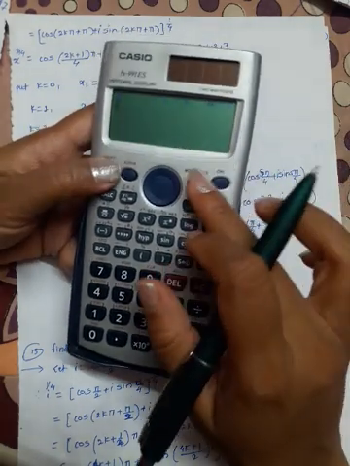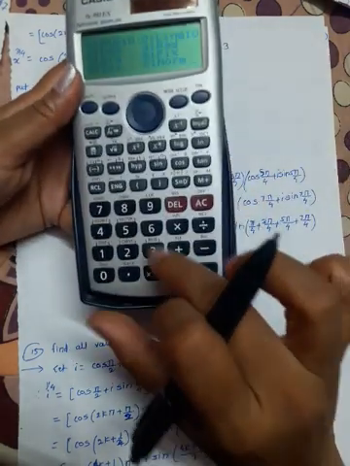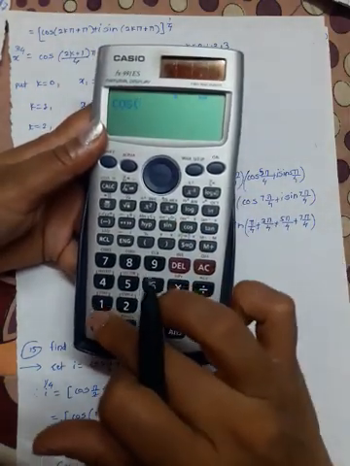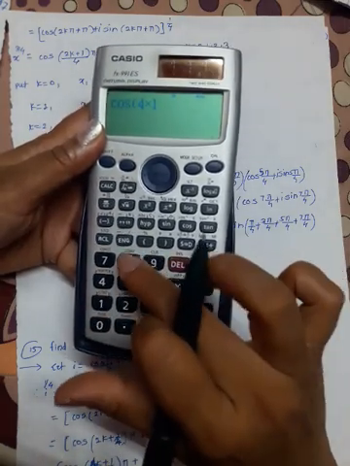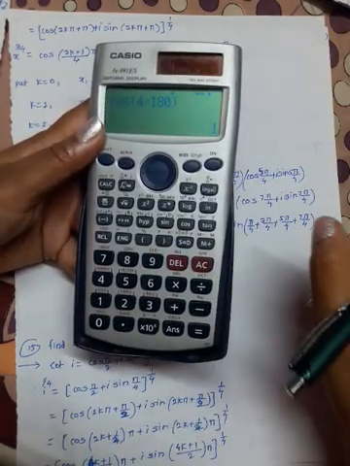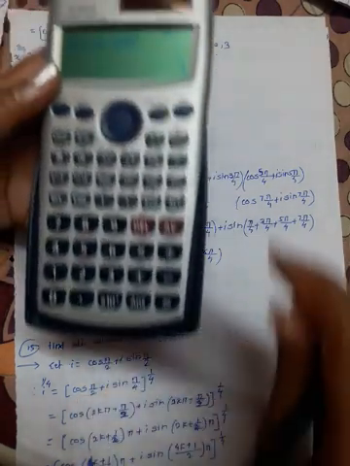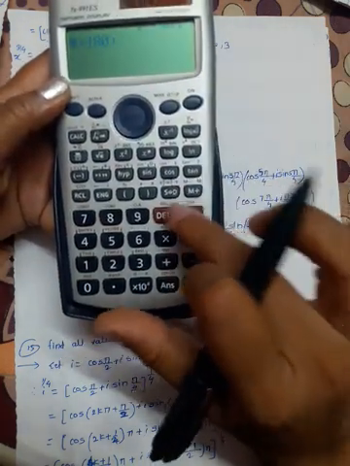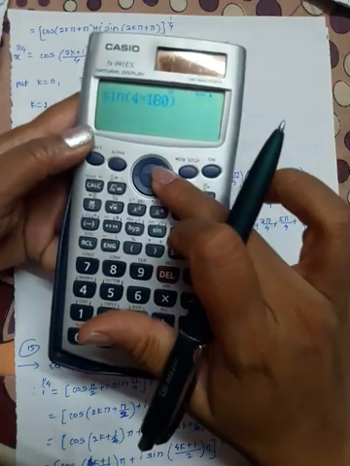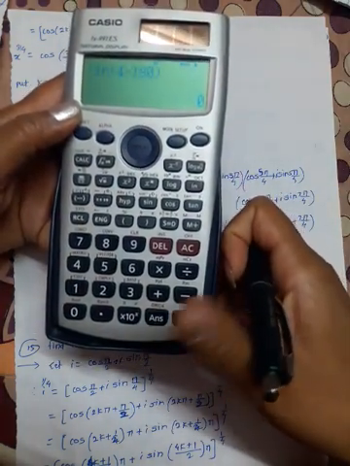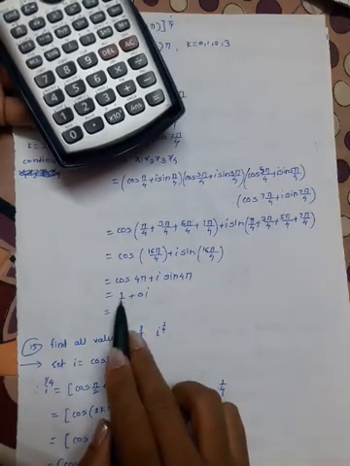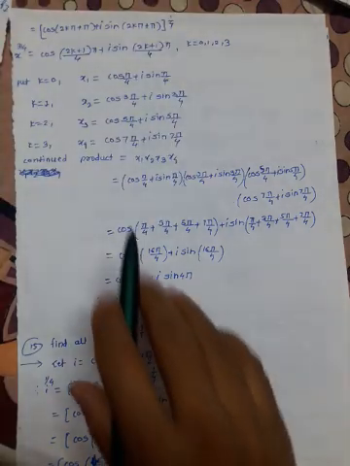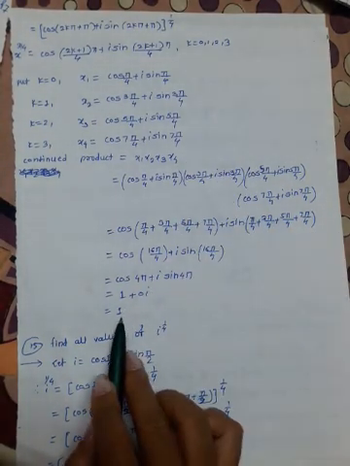This is in radians. We have to first convert into degrees. Okay. Now this is cos of 4 into 180. Answer is 1. Okay. And sine of 4 pi is equal to 0. Therefore the answer is 1 plus 0, which is 1. Therefore the continued product of these 4 roots is 1.